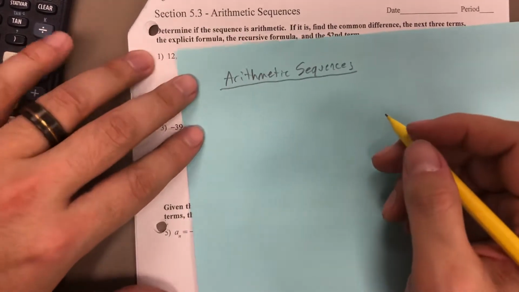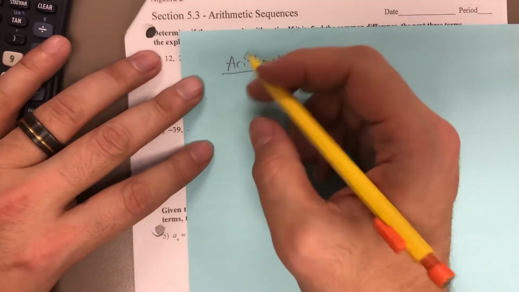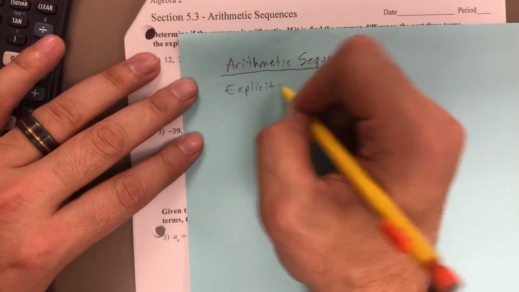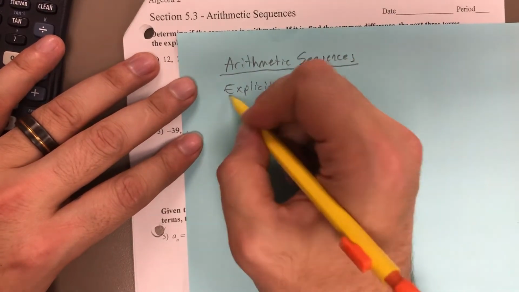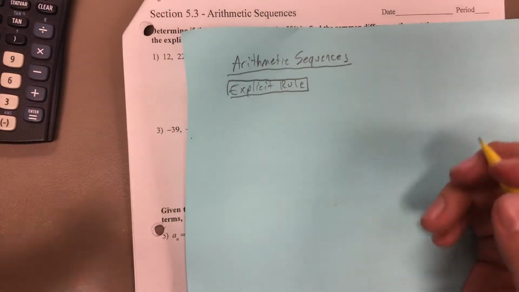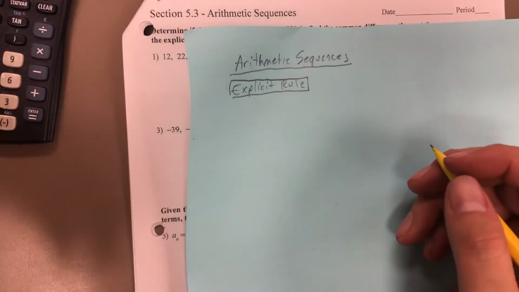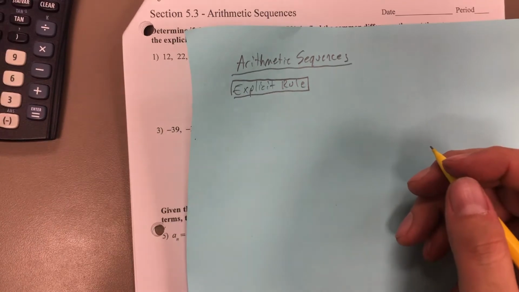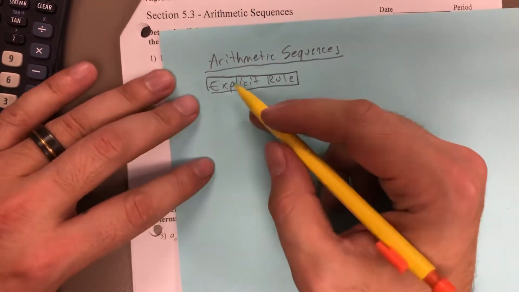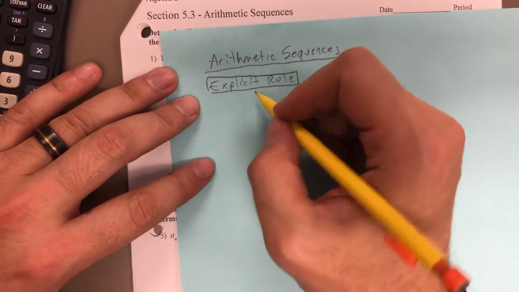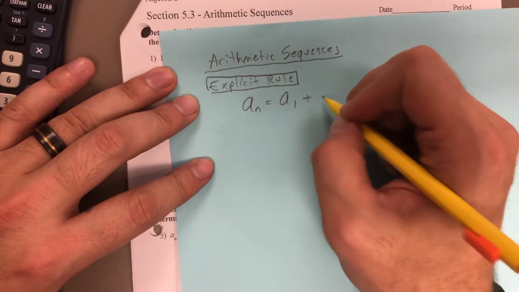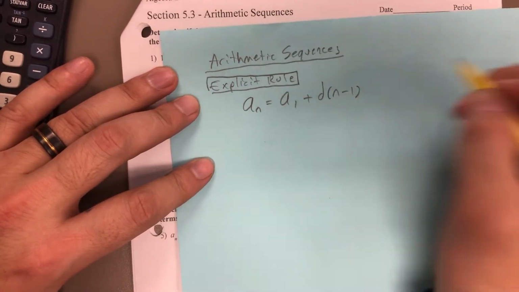you're given two formulas. One formula you're going to use to find the explicit rule. So remember that explicit rules are the equations that you get so that you can plug in any term number to get the term itself. And here's how an explicit rule works for an arithmetic sequence. It's an is equal to a1 plus d times n minus 1.